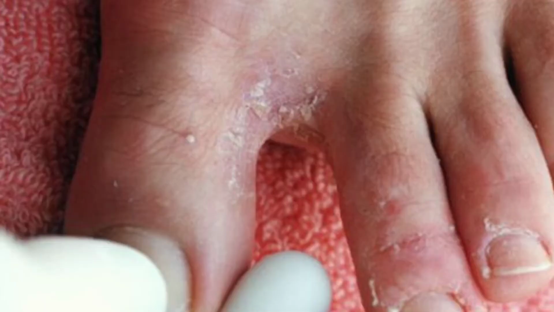Then we have fungal infections. We have fungal toenails, which may come from mixed fungi. We have athlete's foot, which comes from candida species. And then we have dandruff, which comes from the Malassezia family.